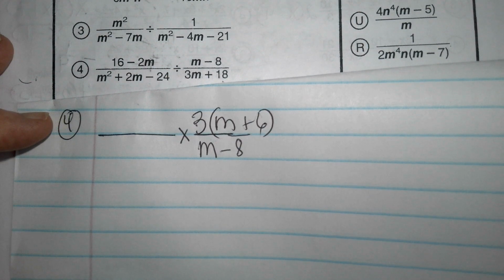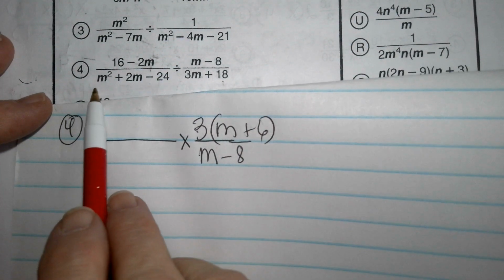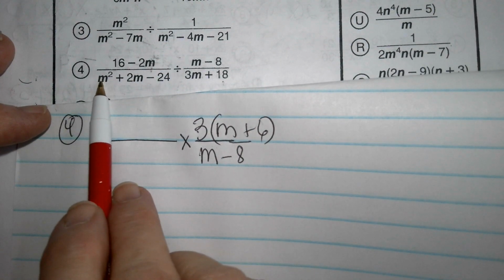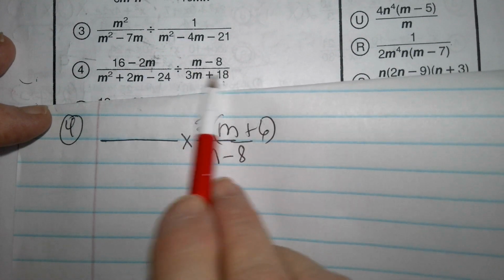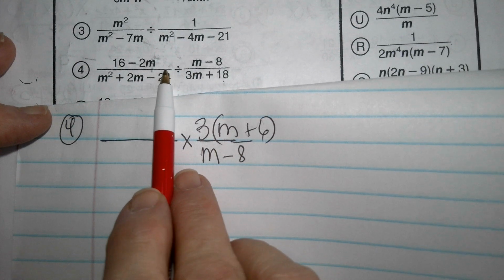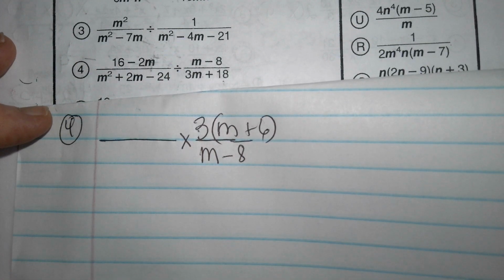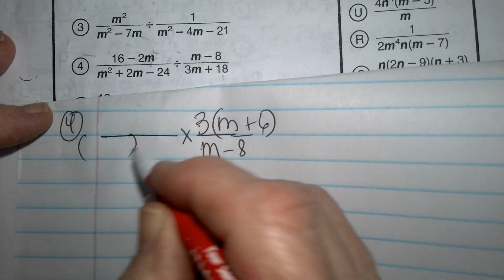The 2m. Well, the fact that all of these m's usually are the highest power going down. This one has the m last, and we're going to have to switch it somehow, and I'll show you that in a second. But let's factor the bottom one.